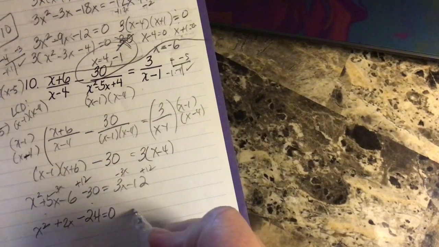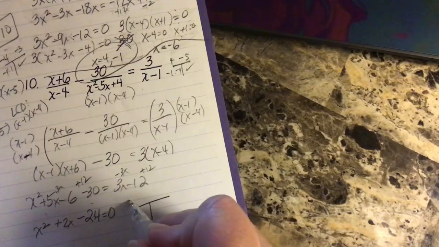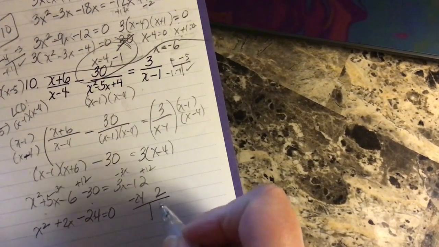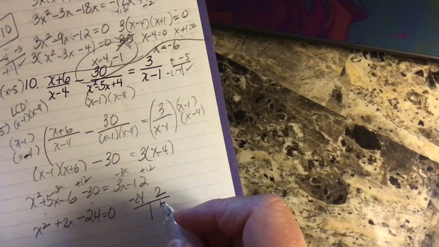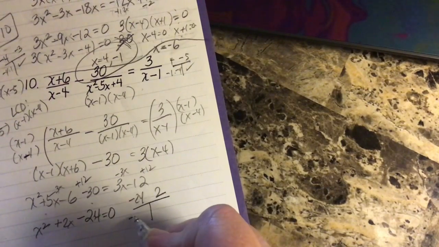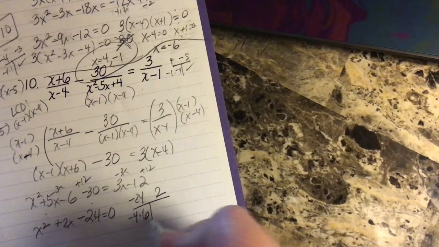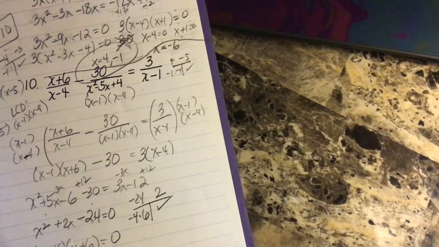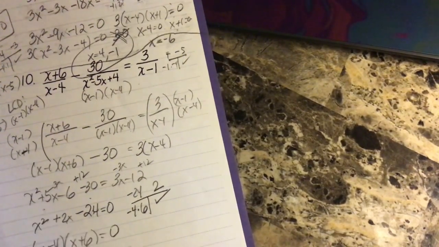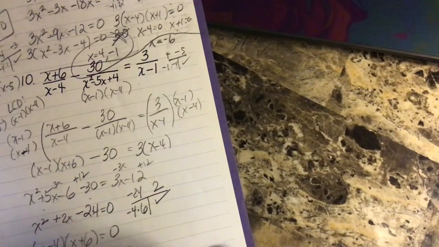Then I'm going to see if I can find factors of a times c that will give me a sum of b. And that would be negative 4 and positive 6. Yes. So then x minus 4 times x plus 6. Then do the zero product property. Add 4 to both sides. Subtract 6 from both sides.